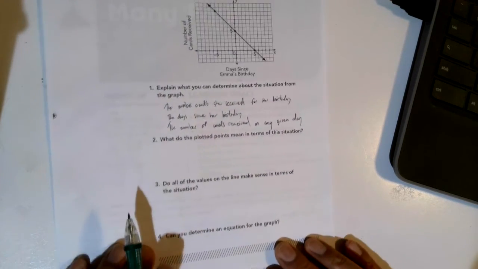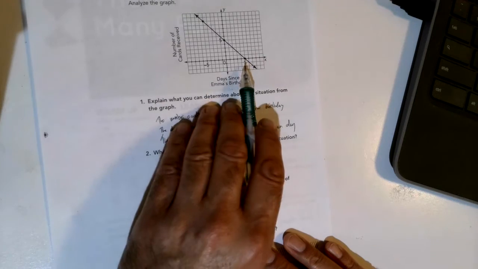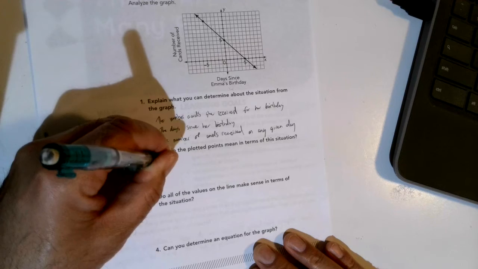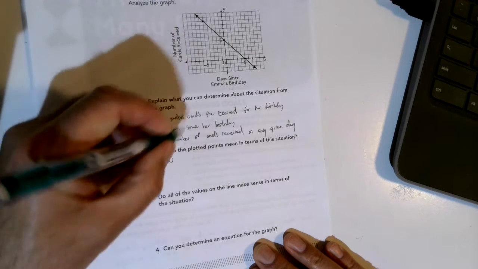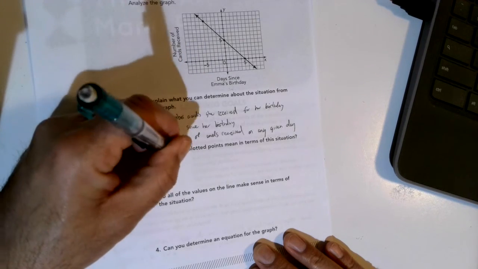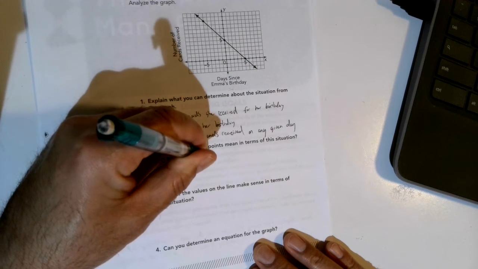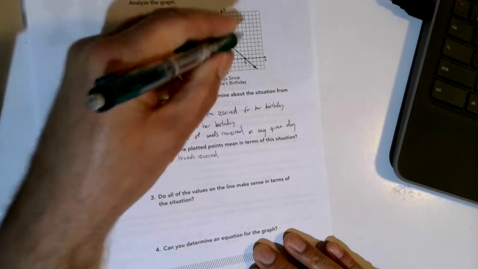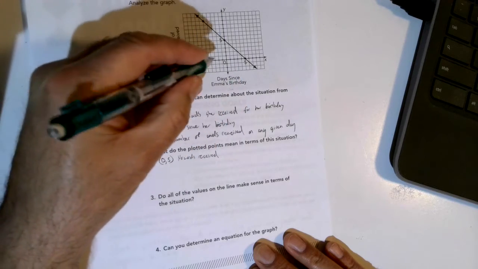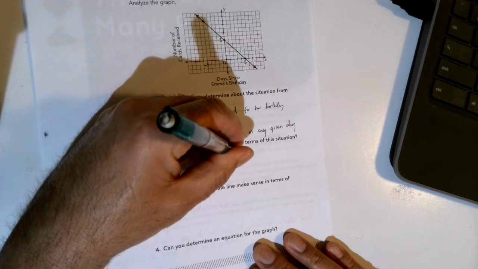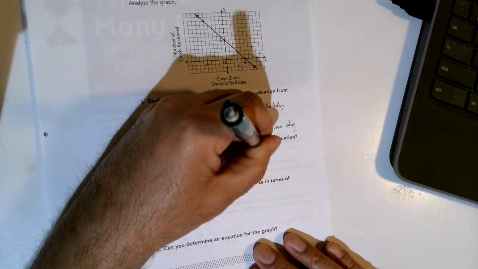So what do the plotted points mean in this situation? Let's start with our first point right here where we have 0, 5. 0 in the x-axis. I'm sorry, 0 on the y-axis. So no cards received. And then it's 5 on days since birthday, positive 5. So no cards received 5 days after birthday.